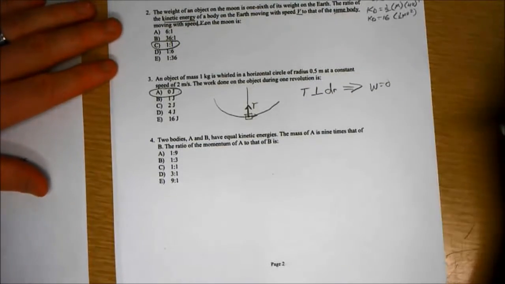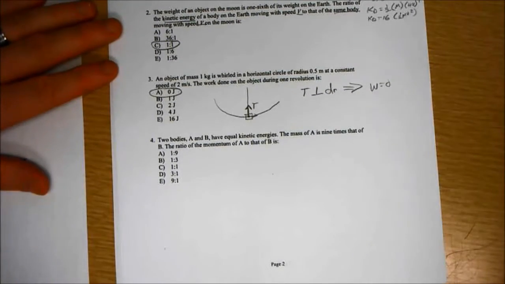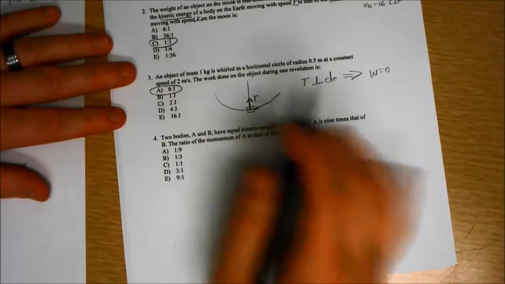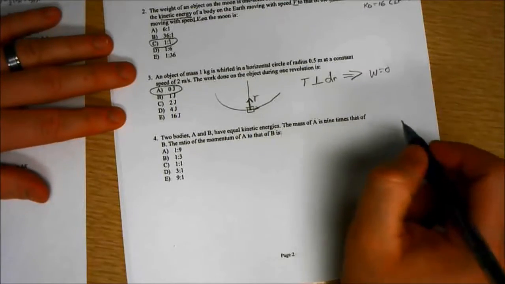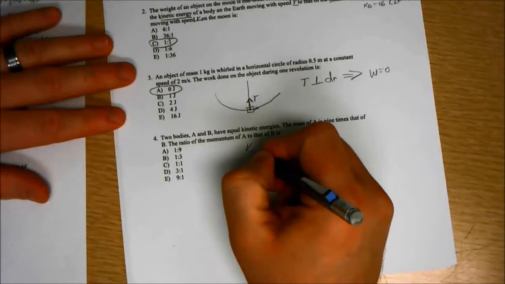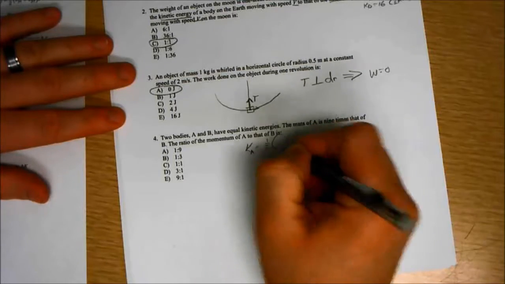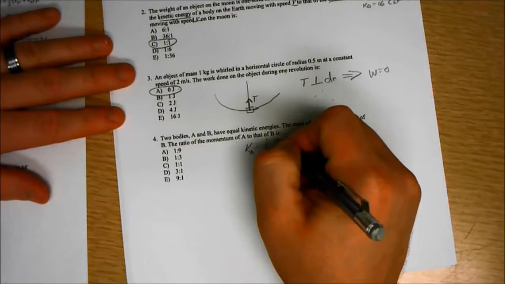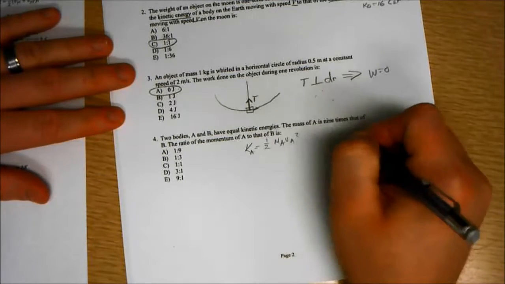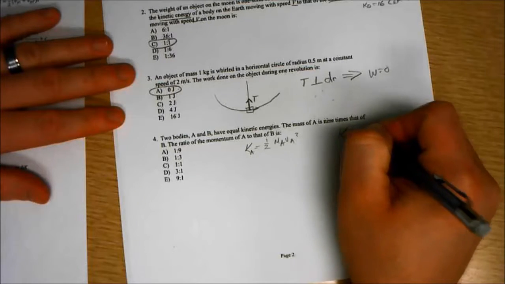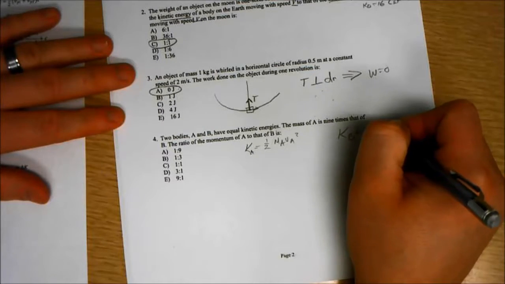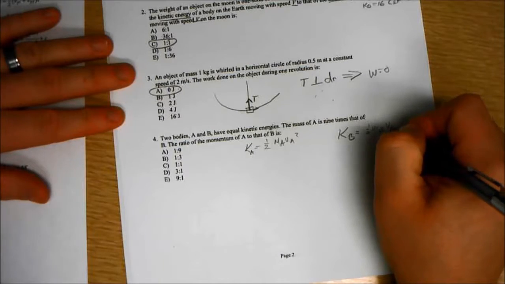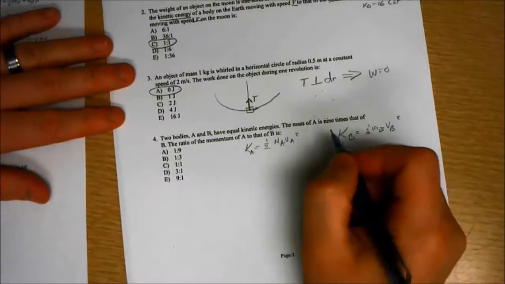Okay, two bodies A and B have equal kinetic energies. The mass of A is 9 times that of B. The ratio of momentum of A to B is, well, they have equal kinetic energy, so kinetic energy of A equals 1/2 MA VA squared, and kinetic energy of B equals 1/2 MB VB squared, and we know the two are equal.